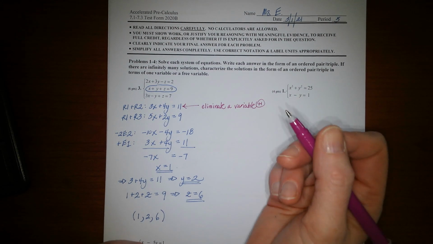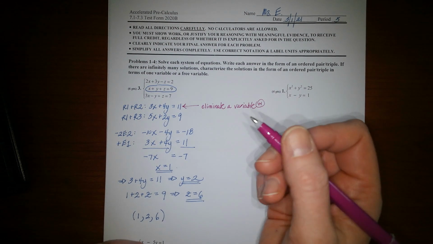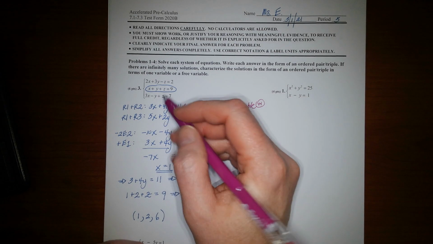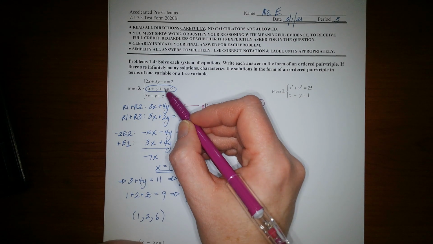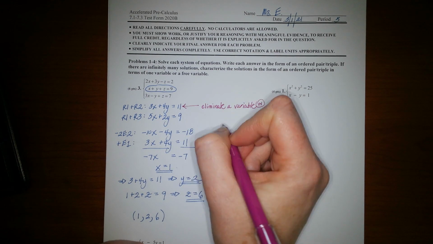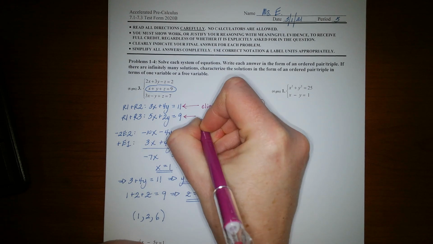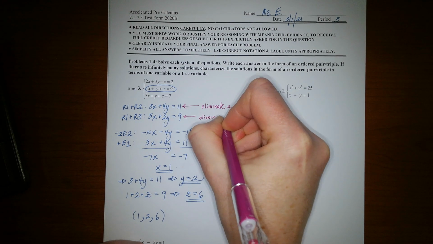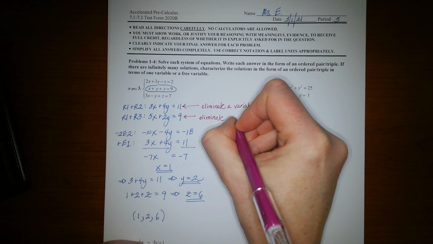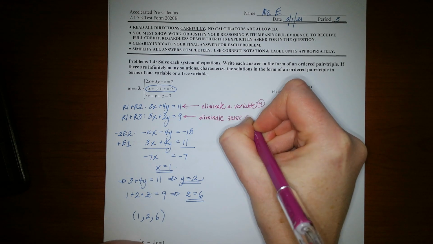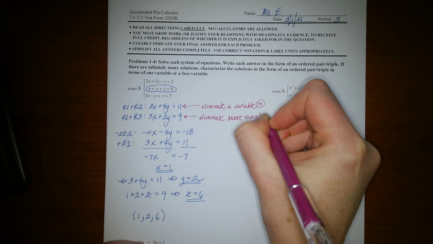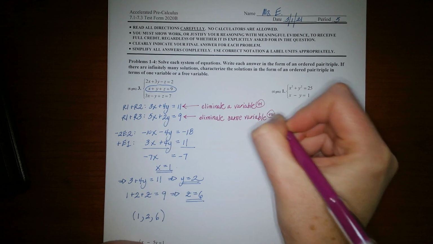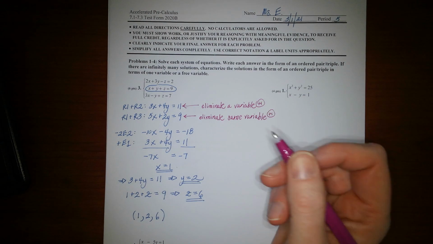Now the next thing I'm looking for you to have done is to have eliminated the same variable you eliminated here. So we eliminated z, we'd have to eliminate z again. So that's what we're looking for, is that you eliminated the same variable again. Okay, so 2 points so far.